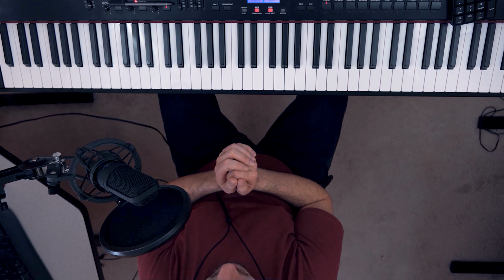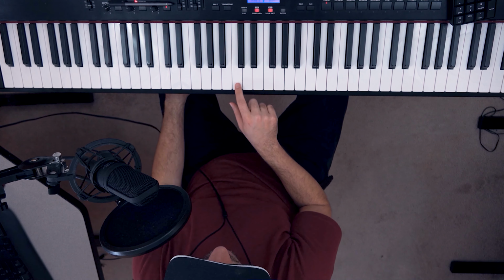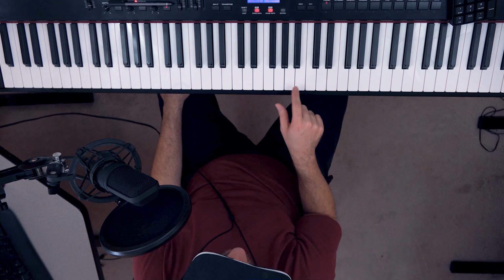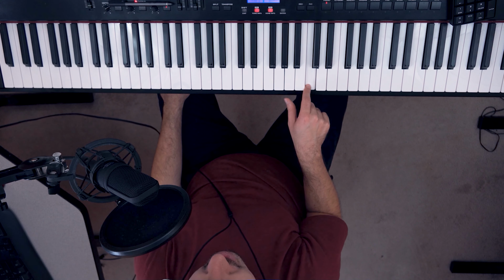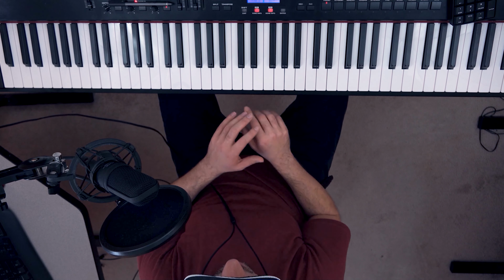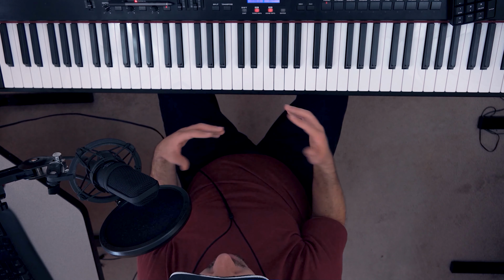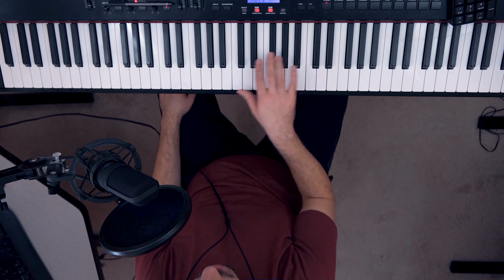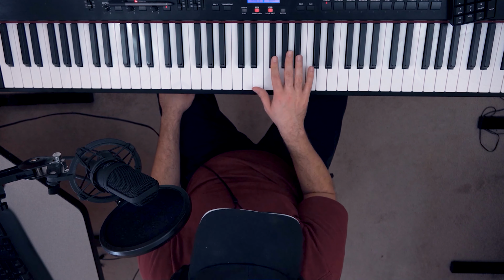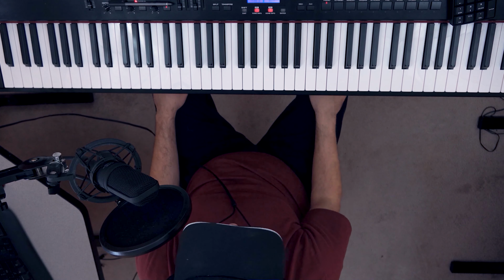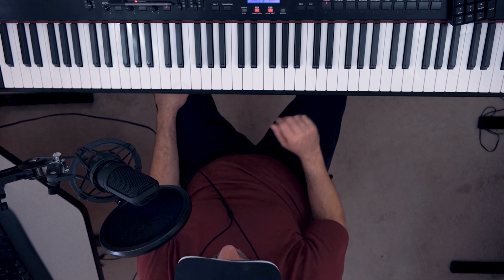So say we have the key of C, and we just played the C scale, which happened to be the C major scale. In a piece of music that's based around the key of C, or even the C scale, you're not really going to have a whole lot of sharps. So you're not really going to be dealing with a lot of those black keys. It's just going to be all white keys.